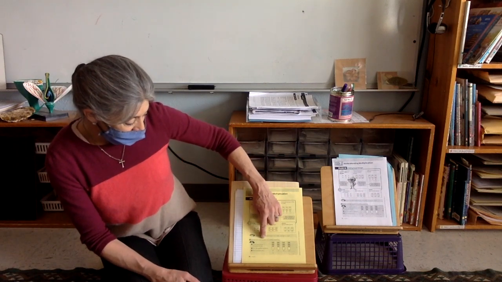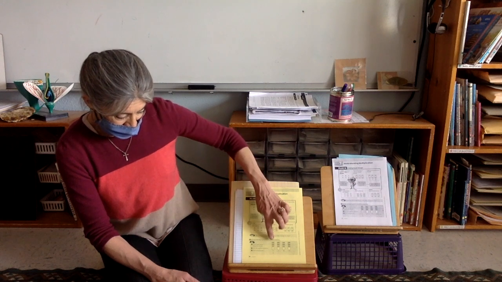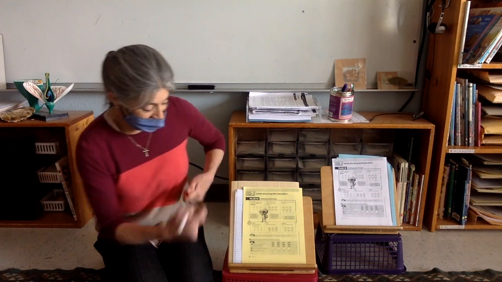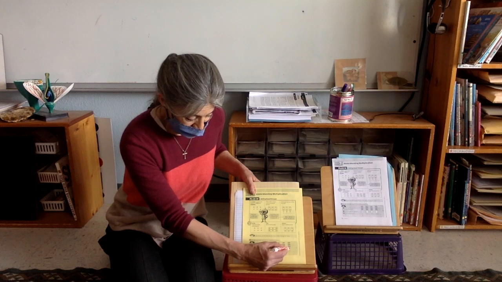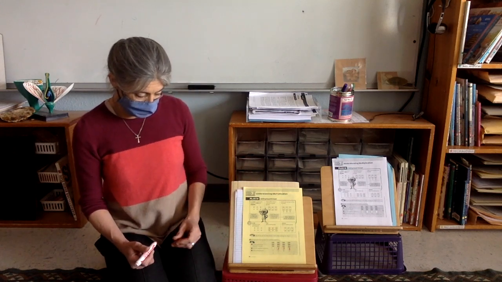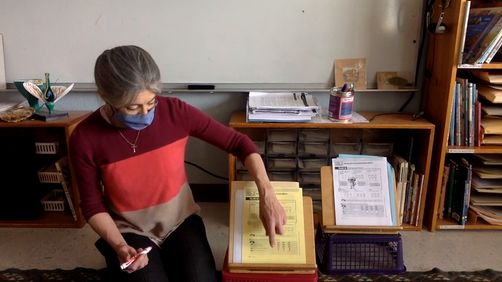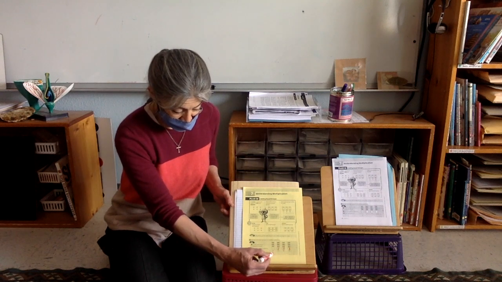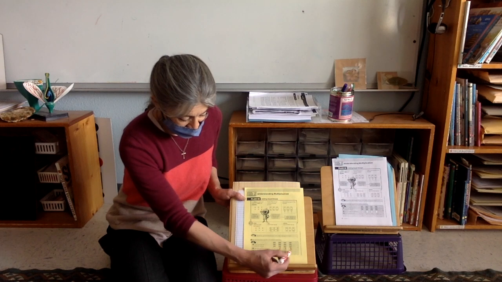You can write equal groups in addition sentences. So here, count how many are in each group. What do you see? 4. 3. 3. And now we're going to write underneath each group what it is. So this is 3 plus 3 plus 3 plus 3. So let's write that. 3. They did the first one for you. So you're going to write 3 plus 3 plus 3 plus 3 again.